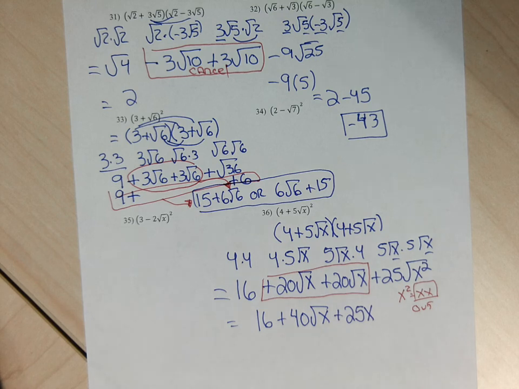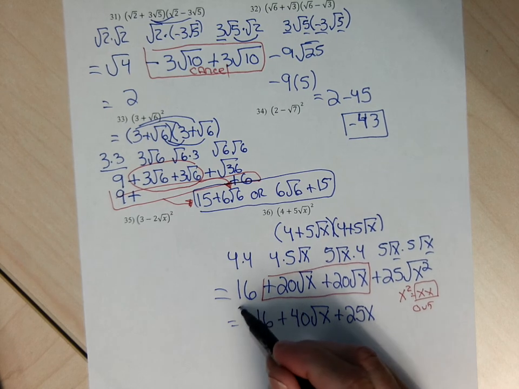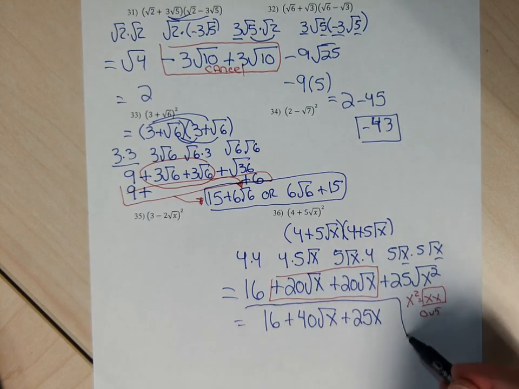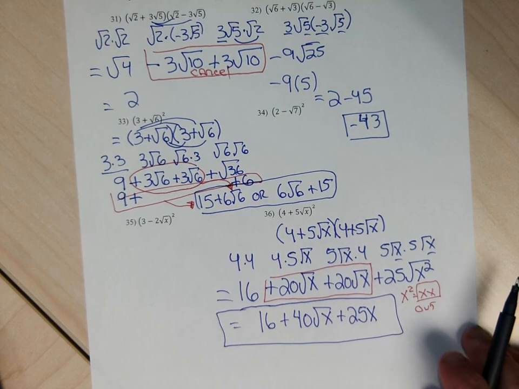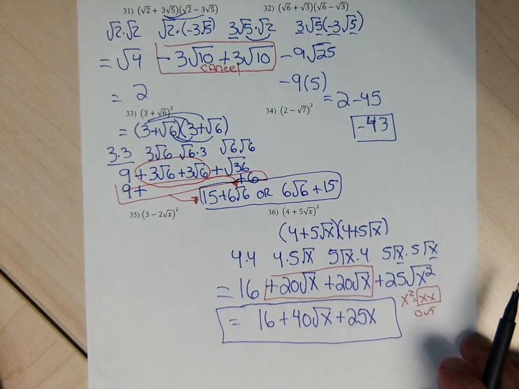That can't be combined with the term preceding it because when you have radicals, you can only add or subtract if you have the same radicand. You can't add a piece with a radical to a piece without a radical. So that would be the answer for 36.